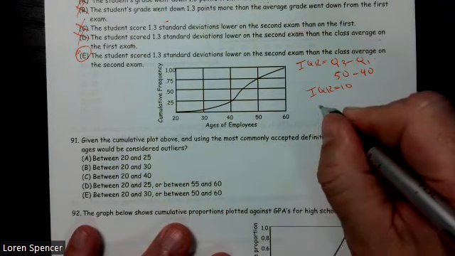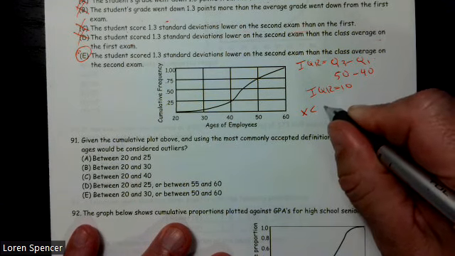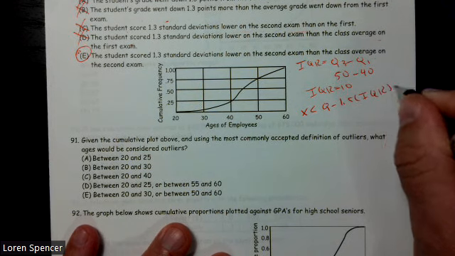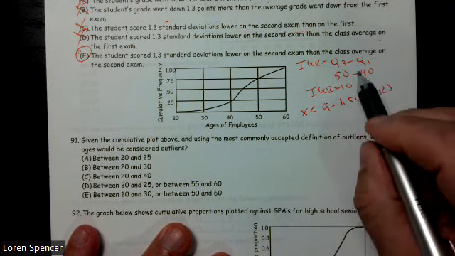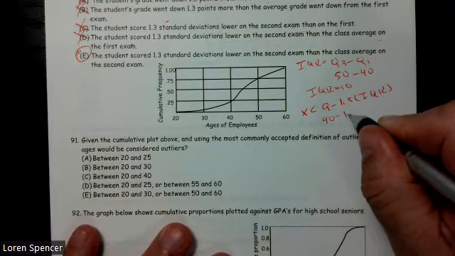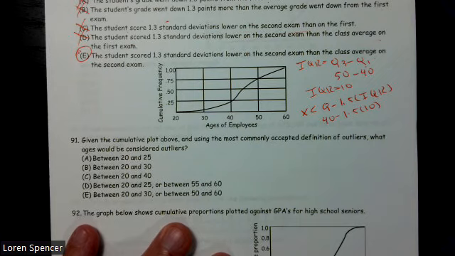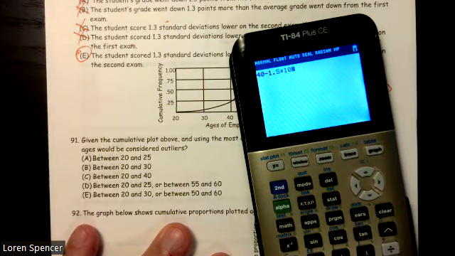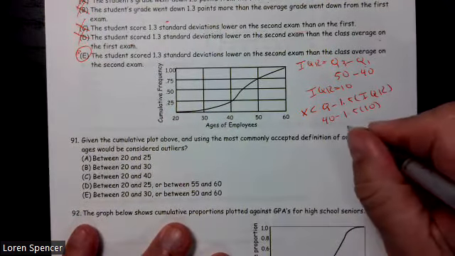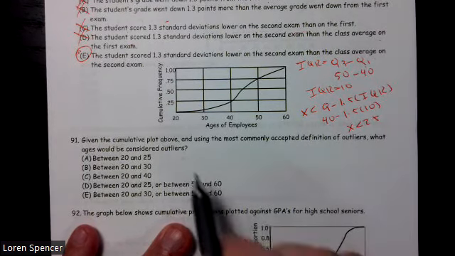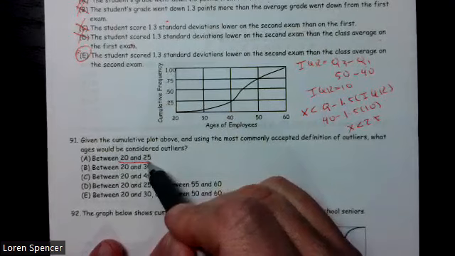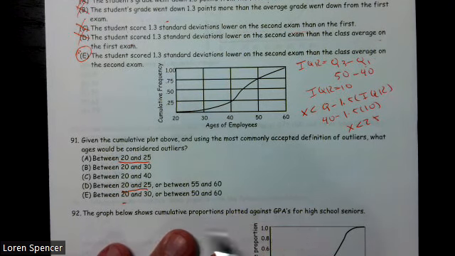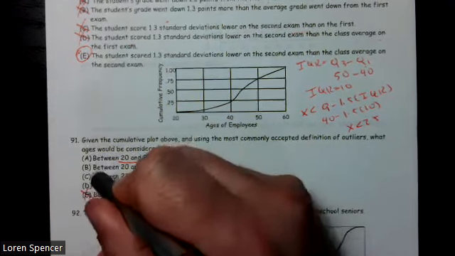All right, so if X is less than Q1 minus 1.5 IQR, it's an outlier. So our Q1 we said was 40, so 40 minus 1.5 times 10. So on the calculator, 40 minus 1.5 times 10 is 25. So if we have an X value less than 25, so between 20 and 25, that's for sure. All right, so that gets rid of this.